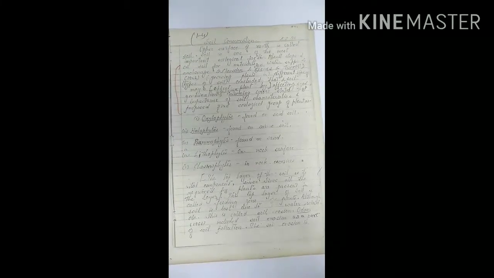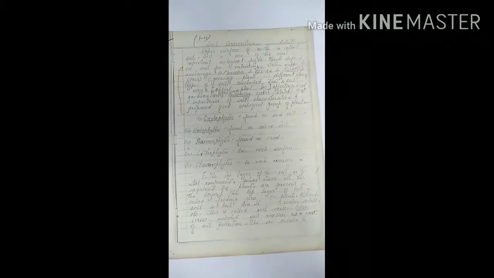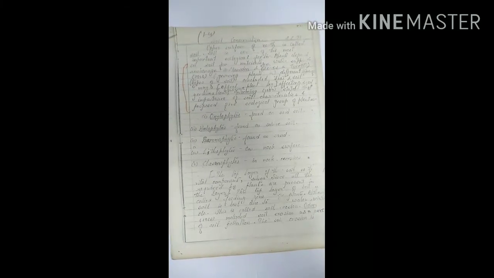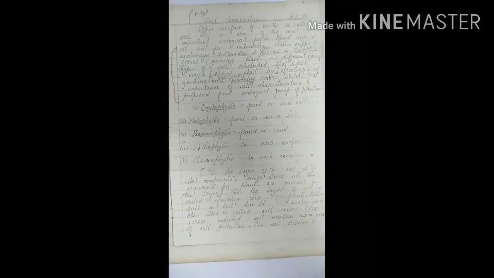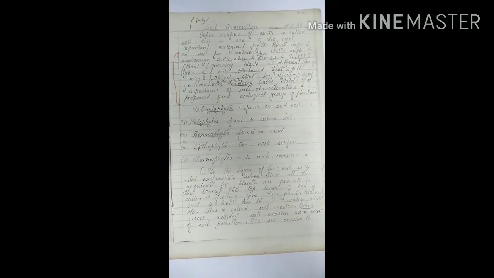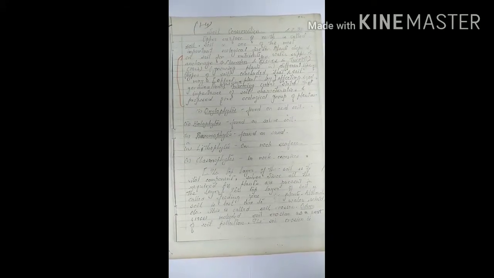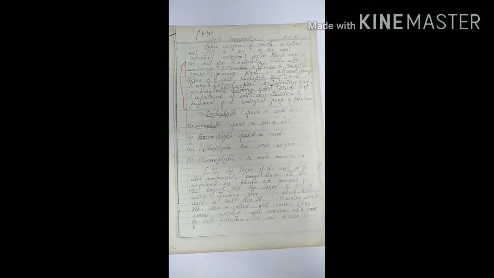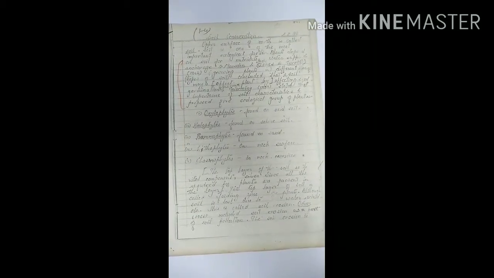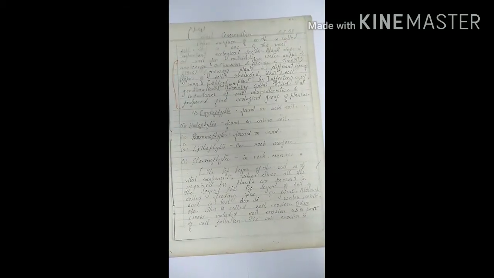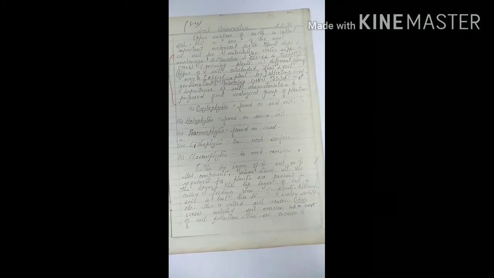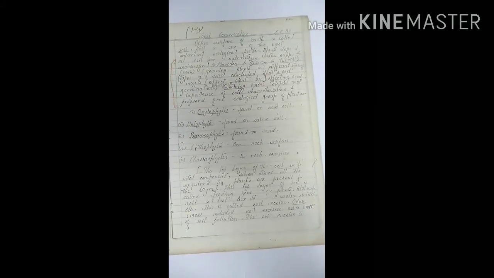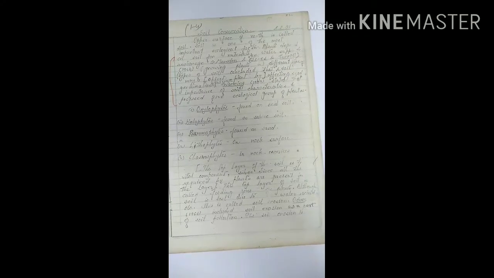ecological groups of plants, as plants can be divided according to their habit into different groups: xerophyte, halophyte, psammophyte, lithophyte, and chasmophyte. All these types of plants grow in different soils. The first one is the acid soil. Found in acid soils, sand soil, rock surface, and the rock surfaces.